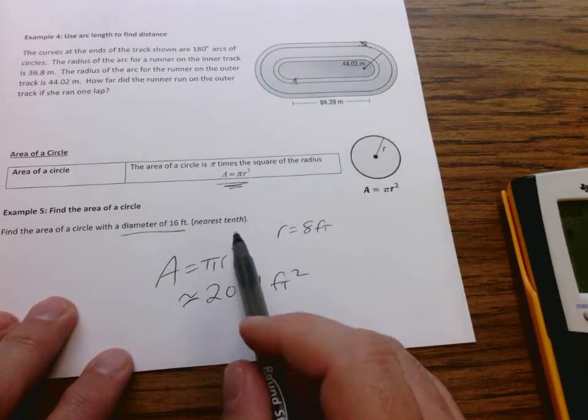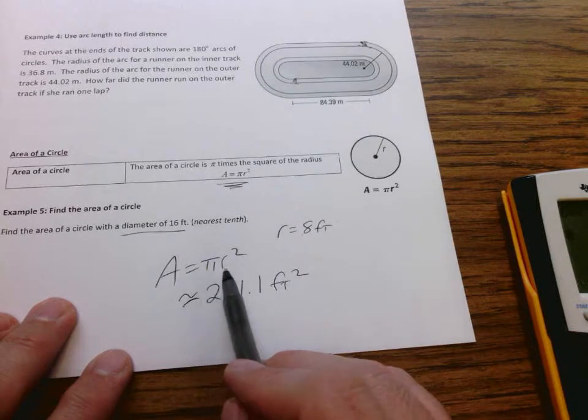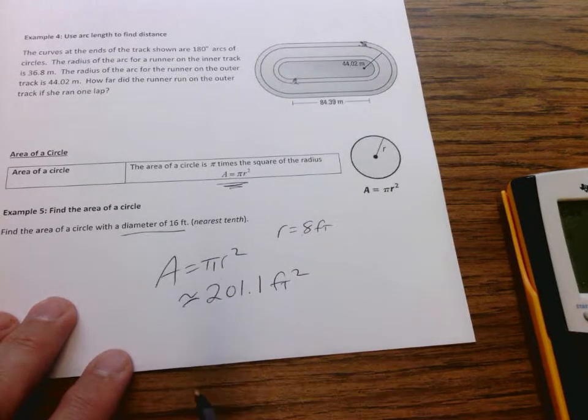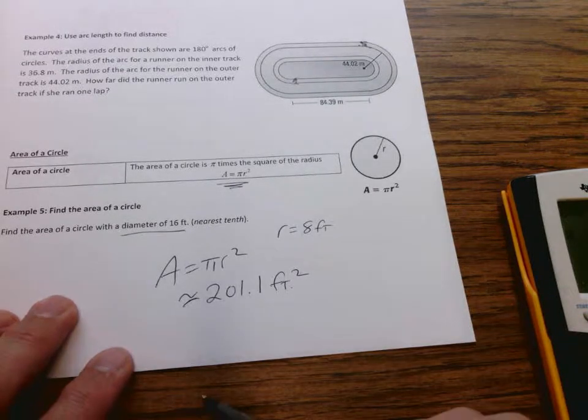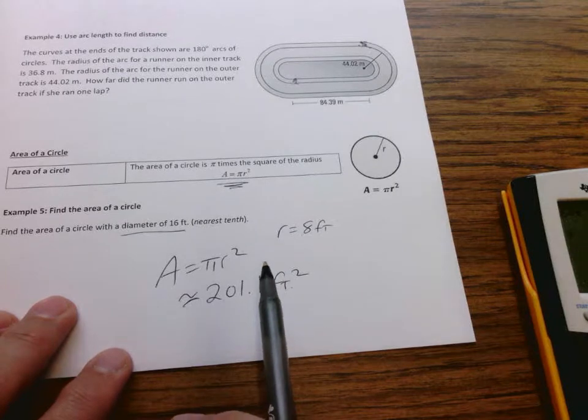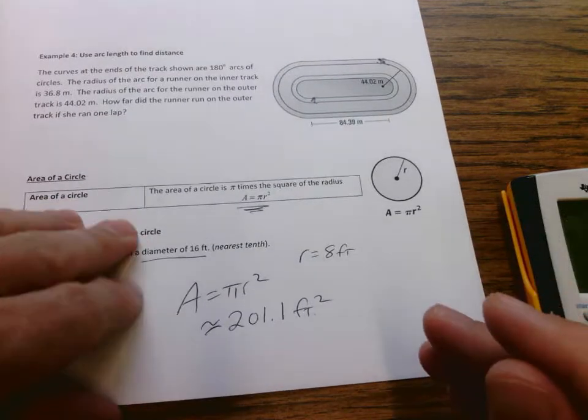Okay, so again, just make sure you have the radius, pi r squared. You can use the pi button for ease, and then do whatever rounding they say to do. Notice the units is, of course, square units, since we're talking about area, and that's just a little recap for area of the circle.